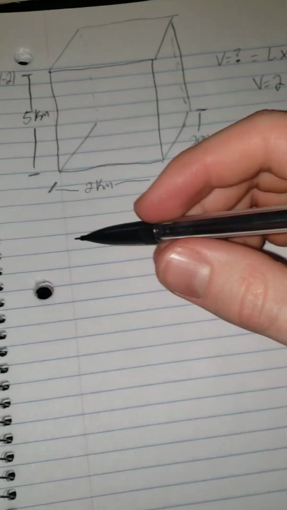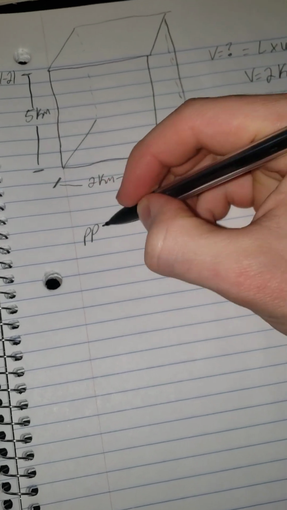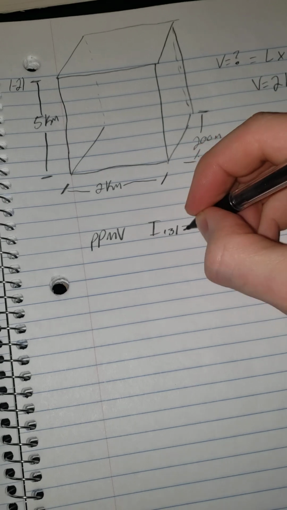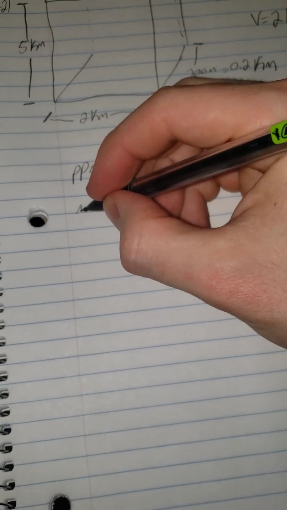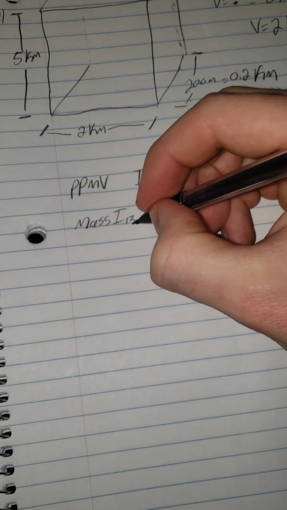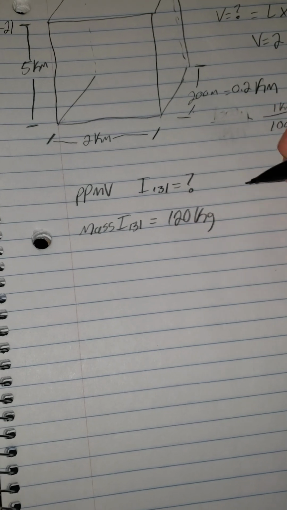Alright. And what are we searching for again? So ppmv of I-131 equals what? Well, we know that the mass of iodine is equal to 120 kilograms.